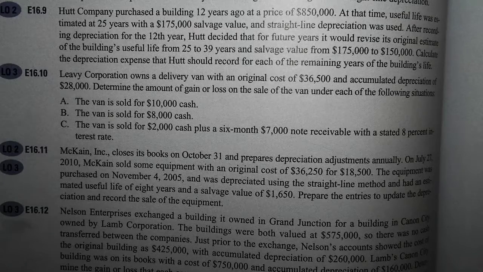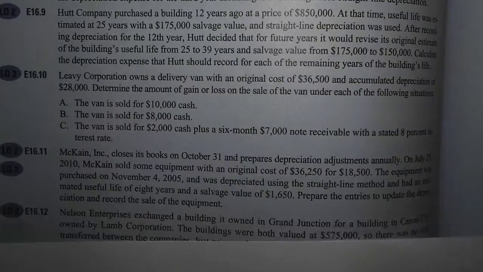Okay, in the B part of this 1610 problem, it's very similar. It's just going to have a different result. Obviously, the van is going to be sold for $8,000 cash. Let's just go through the process again as a review. We have that same van that's worth 36,500.